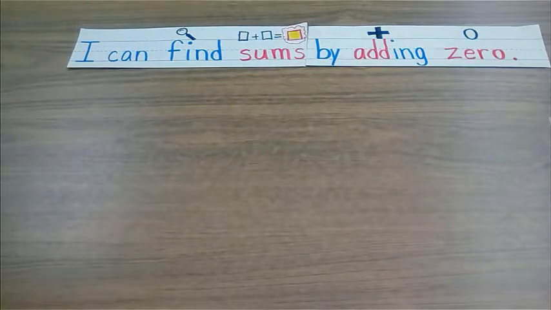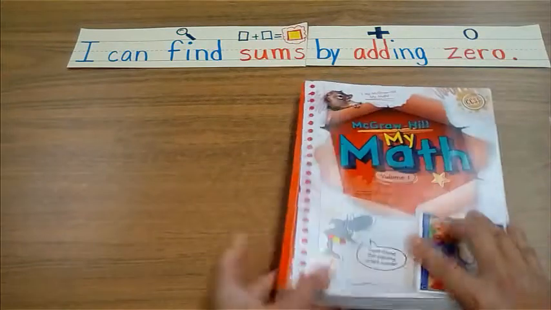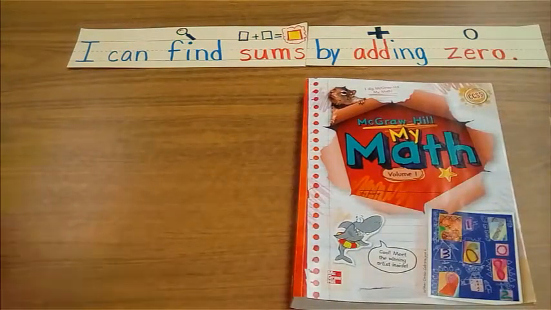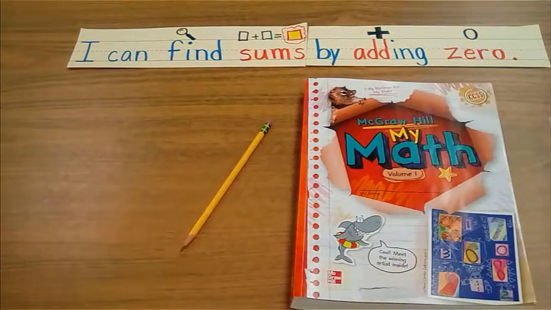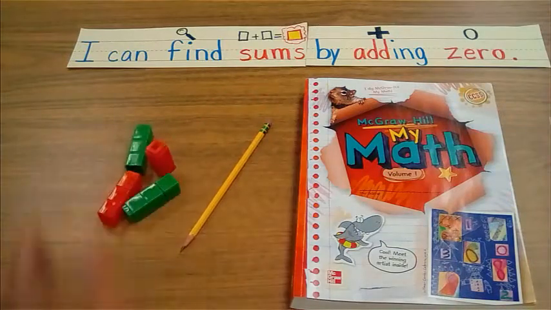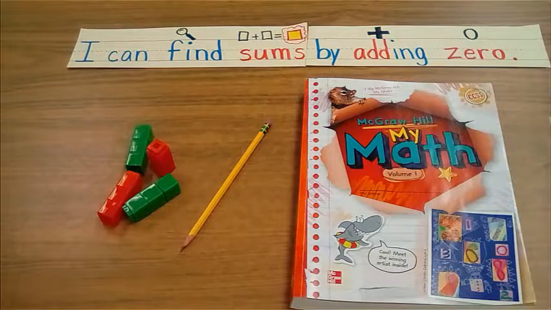For today's lesson you're going to need several things. You're going to need your math book, your pencil, and some blocks. So press pause on the video, go get your math items, and then come back and push play when you're ready.